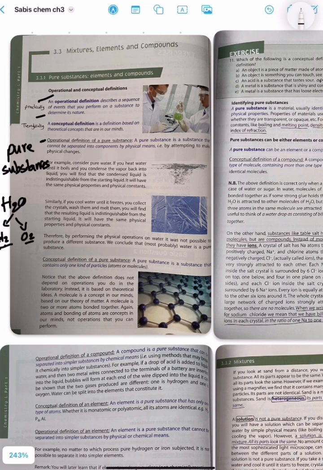On the other hand, the conceptual definition of pure substances, meaning theoretically, how do you see it? A pure substance is a substance that contains only one kind of particle. Let's say we have a glass of water alone, a pure substance.